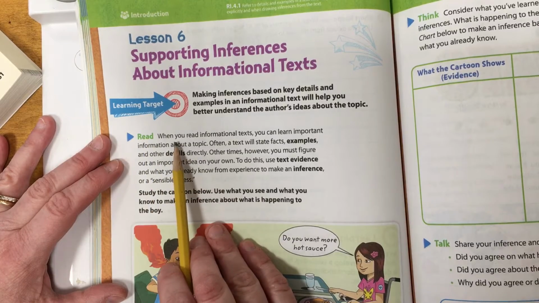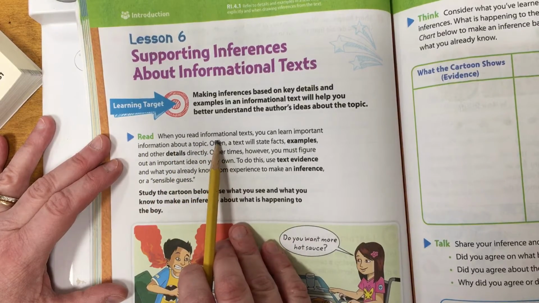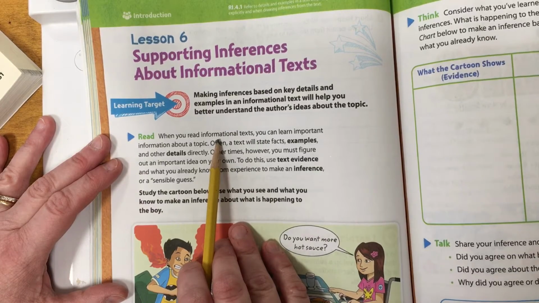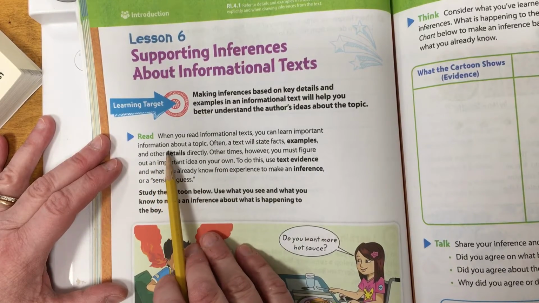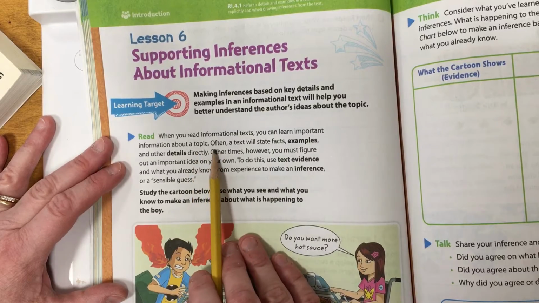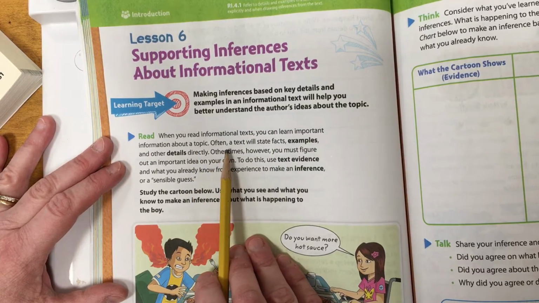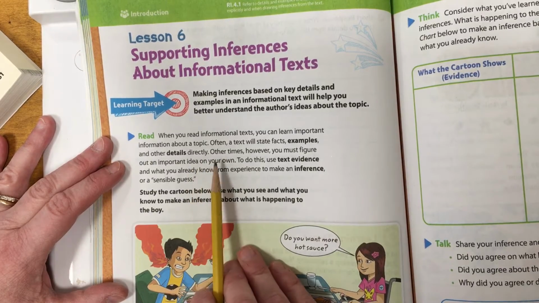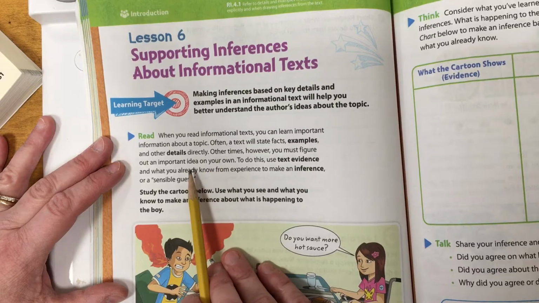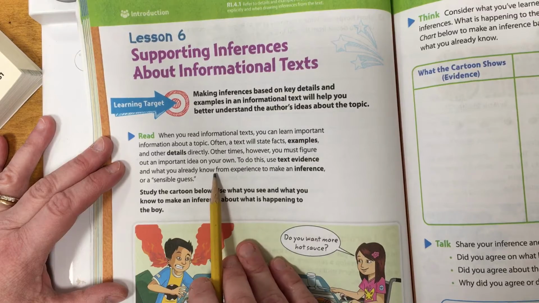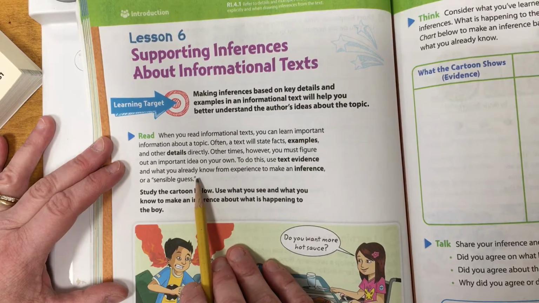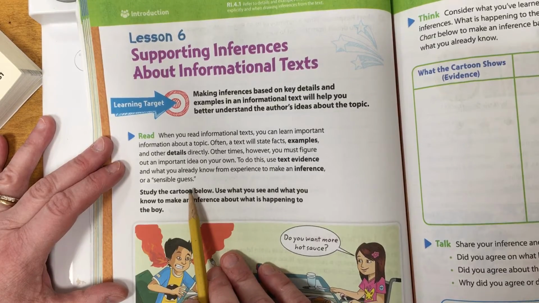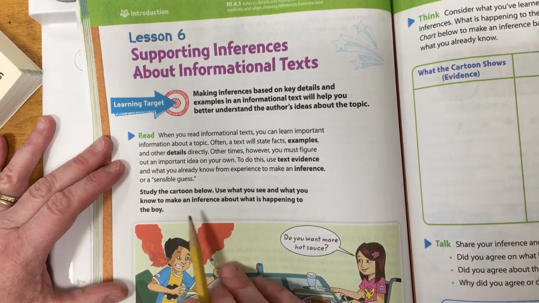Read. When you read informational texts, like our social studies textbooks, you can learn important information about a topic. Often, a text will state facts, examples, and other details directly. Other times, however, you must figure out an important idea on your own. To do this, use text evidence and what you already know from experience to make an inference, or a sensible guess.